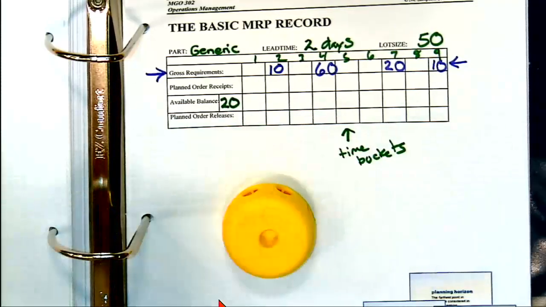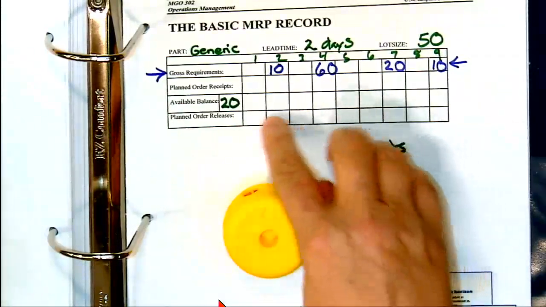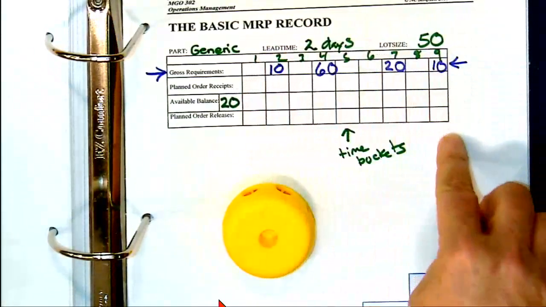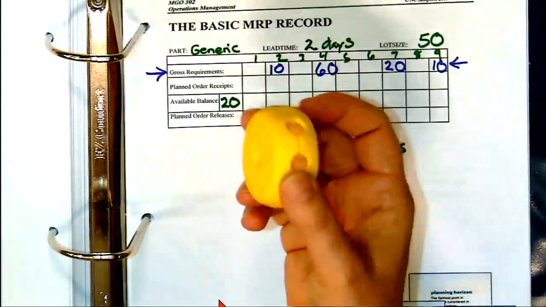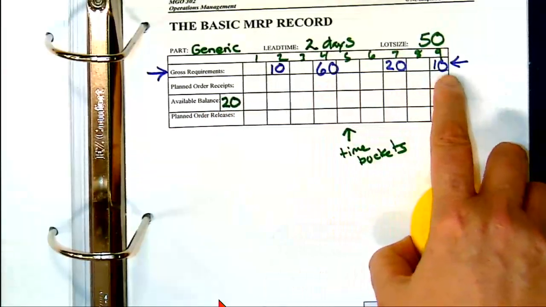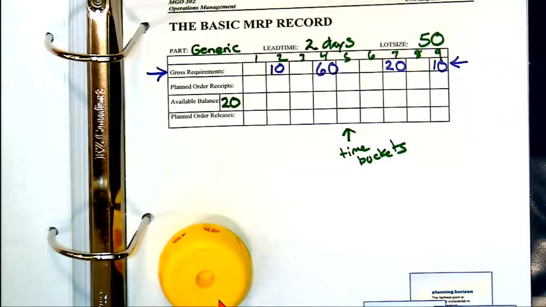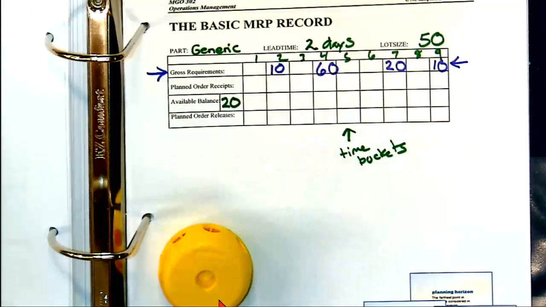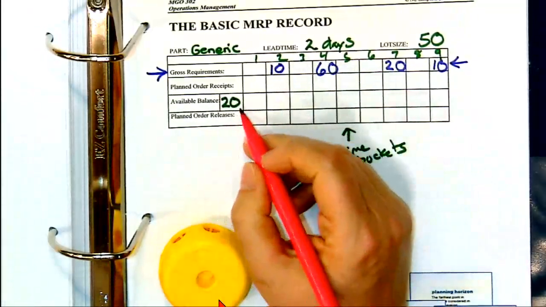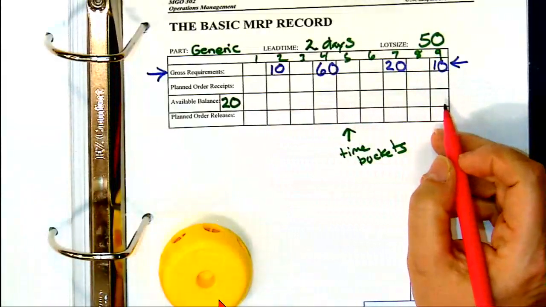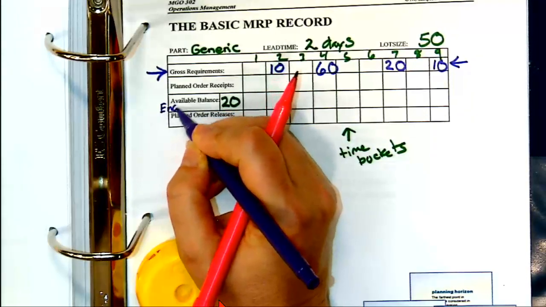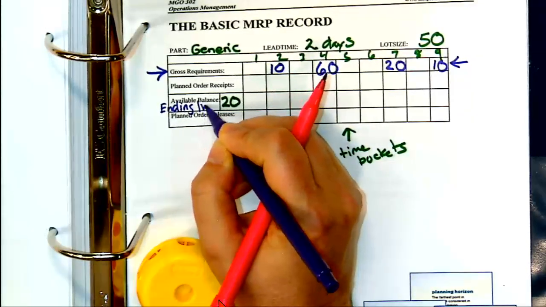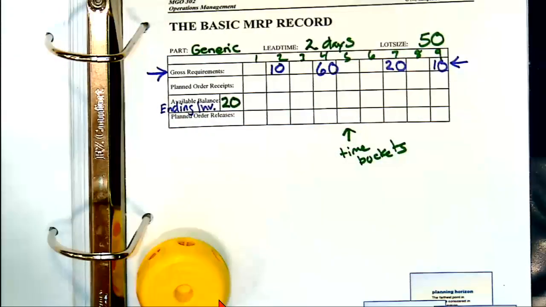Now, what about the rest of it? Well, the rest of it is basically determining what we need to do given that this has been imposed on us. We have 20, and here's what other people are expecting. Let's fill out this record. I always think about it as working along the available balance line. I should note, because we were talking about this on Tuesday, that available balance means ending inventory in this case.